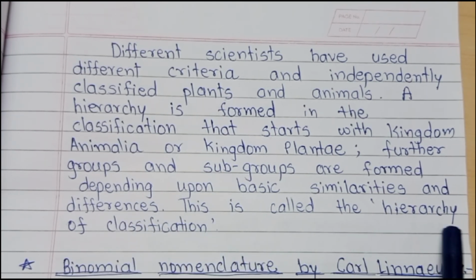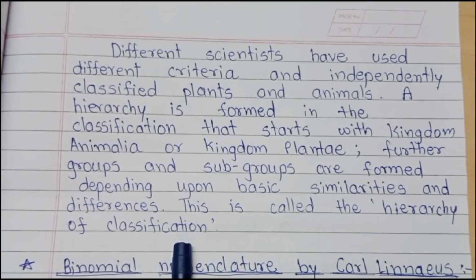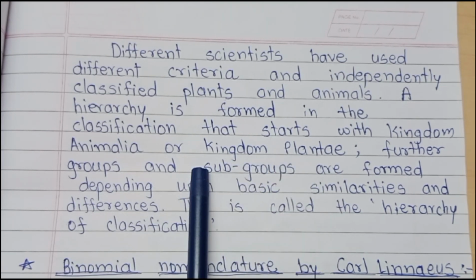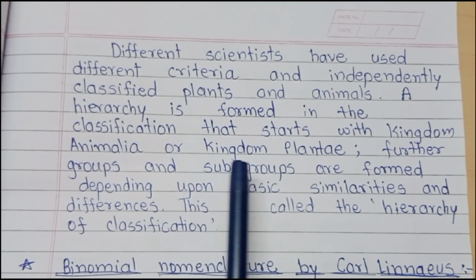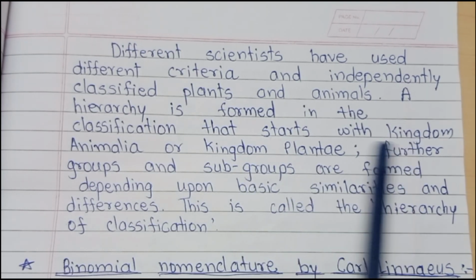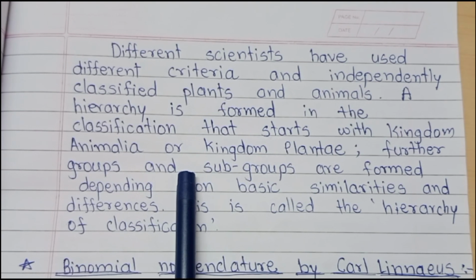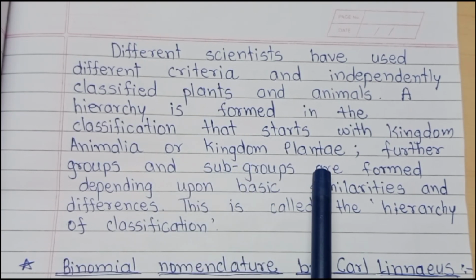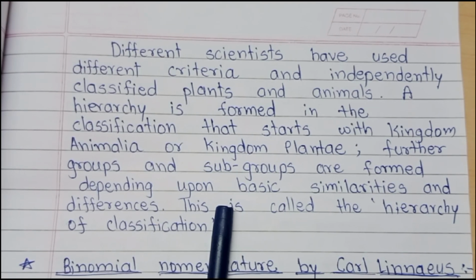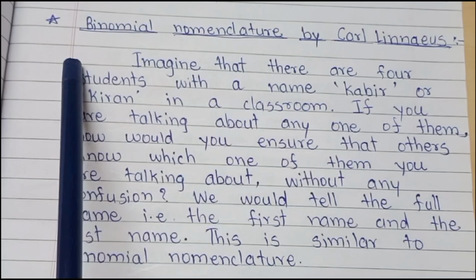This is called the hierarchy of classification. They are classified into two major groups: the first is kingdom Animalia and the second is kingdom Plantae. In the textbook, a chart is present with examples.